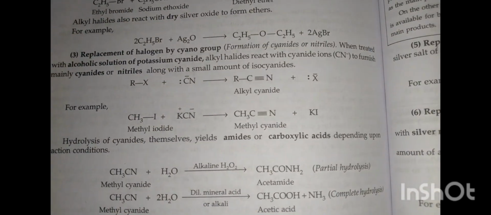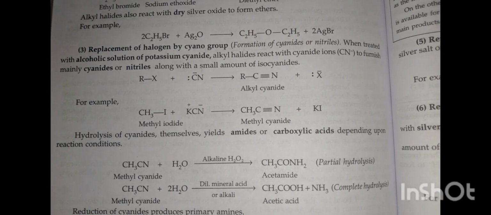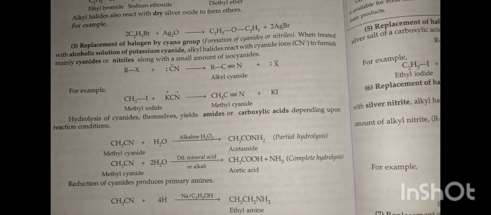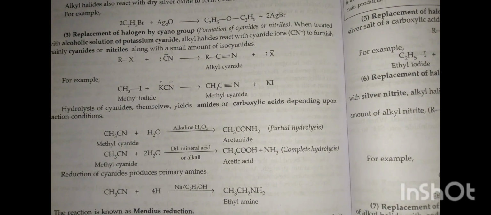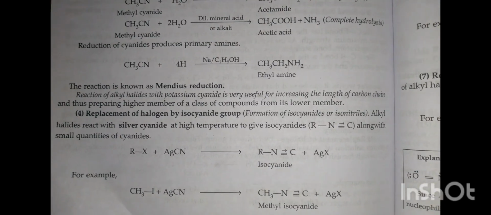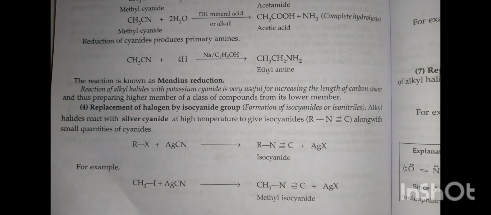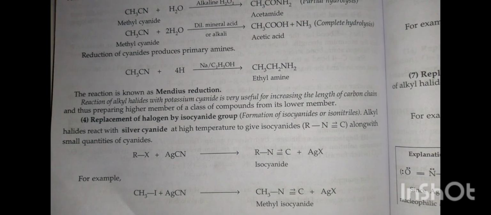Third is replacement of halogen by cyano group. Formation of cyanides or nitriles when treated with alcoholic solution of potassium cyanide. Alkyl halides react with cyanide ions to furnish mainly cyanides or nitriles along with a small amount of isocyanides. Next is replacement of halogen by isocyanide group. Formation of isocyanides or isonitriles. Alkyl halides react with silver cyanide at high temperature to give isocyanides along with a small quantity of cyanides.